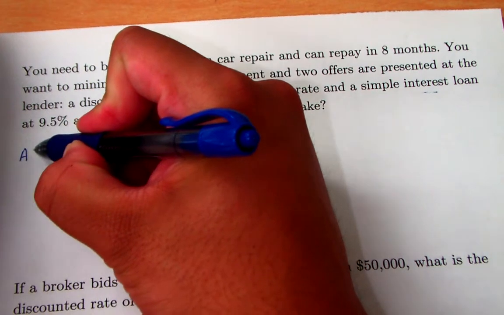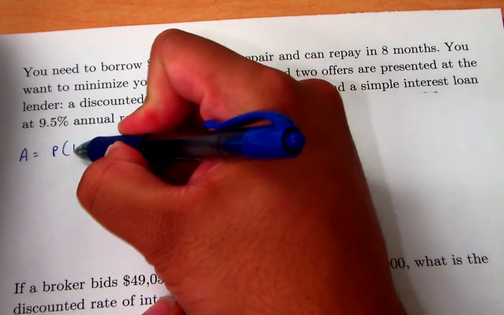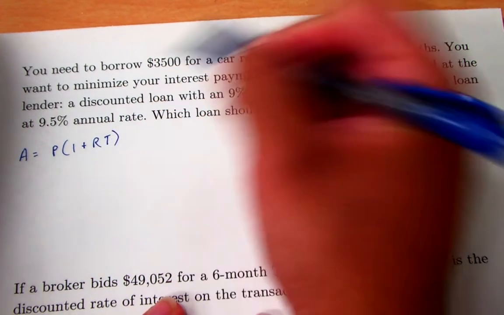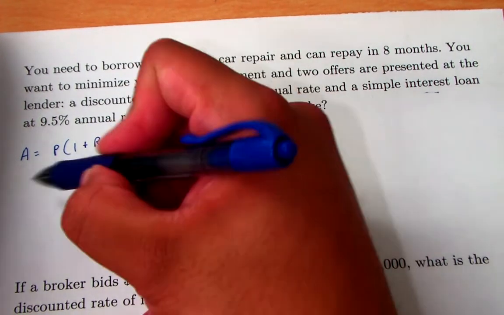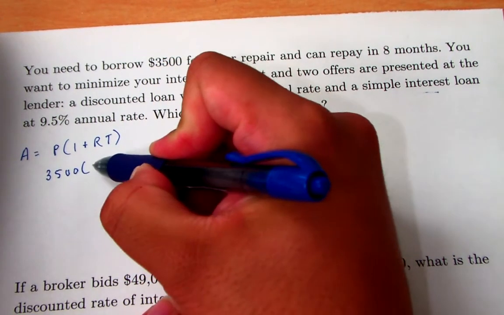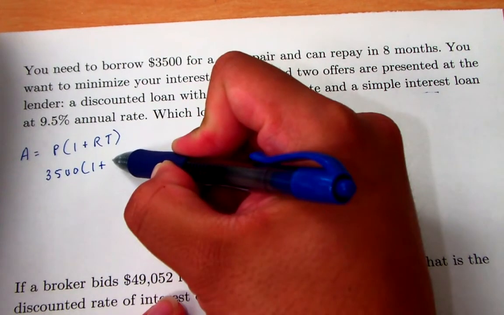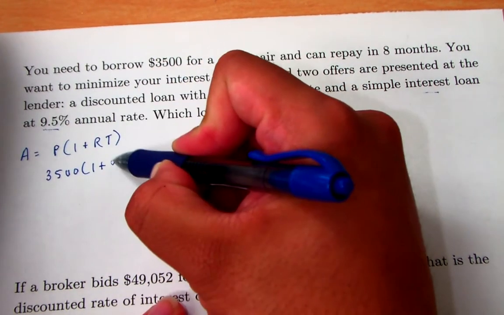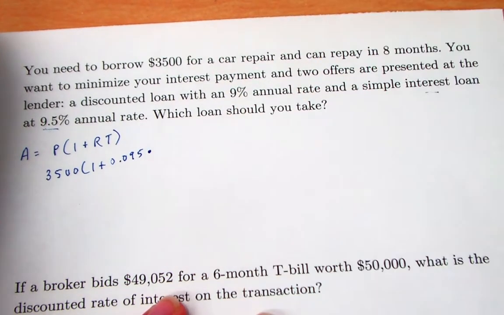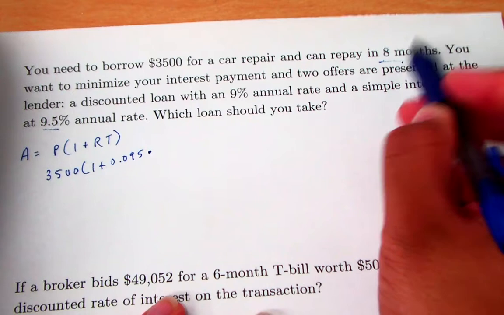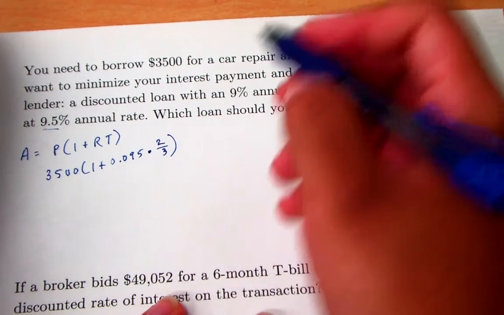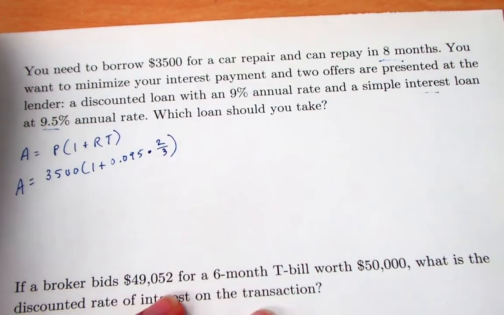So the amount you pay is equal to the principal times 1 plus the rate as a decimal times the time in years, right? So that's from class and from years past. So $3,500 is how much I borrow, times 1 plus the rate as a decimal here would be dividing by 100, 0.095, times the time in years, so 8 months. 8 divided by 12 will give me 2/3 of a year, I believe. And all we've got to do is throw all that in the calculator and see what we get.